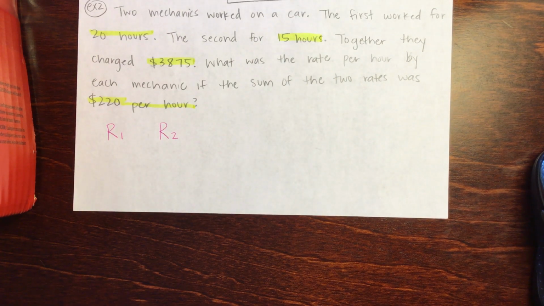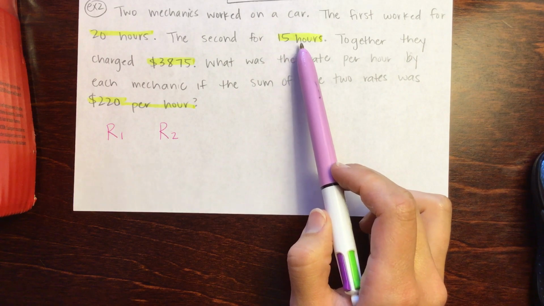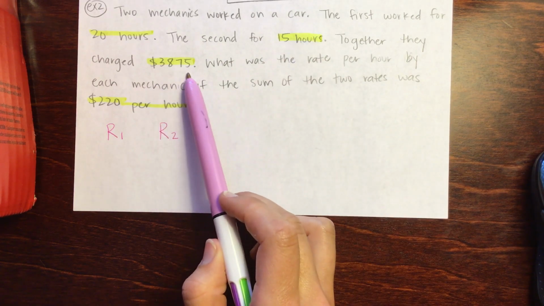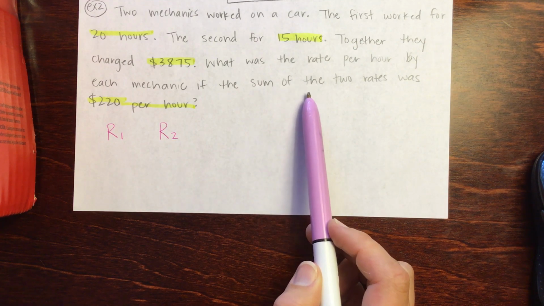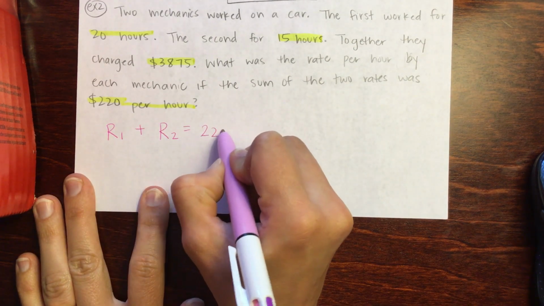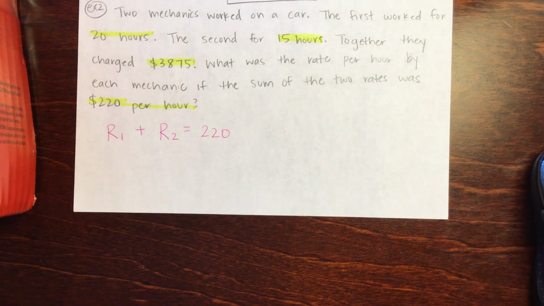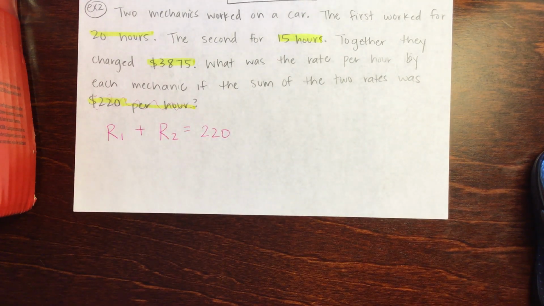Okay, can we come up with an equation to deal with rates real quick? We know that mechanic 1 worked 20 hours, mechanic 2 is 15 hours. Together they charge this much. And the sum of the two rates is $2.20 per hour. Perfect. That is a really nice starting place. So if I add their two rates together, I'll get 220.